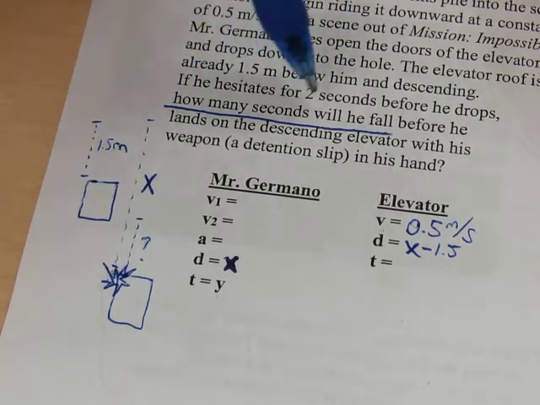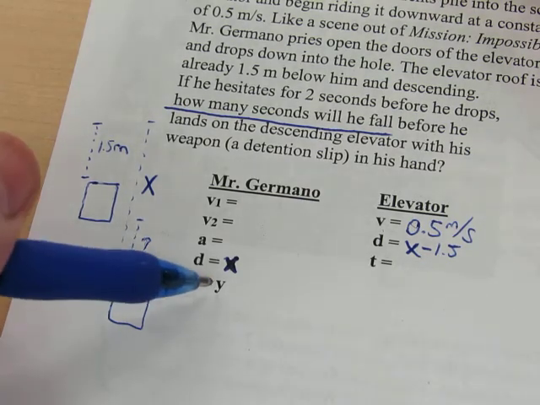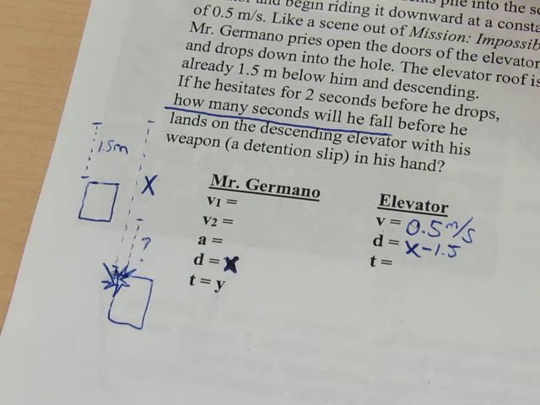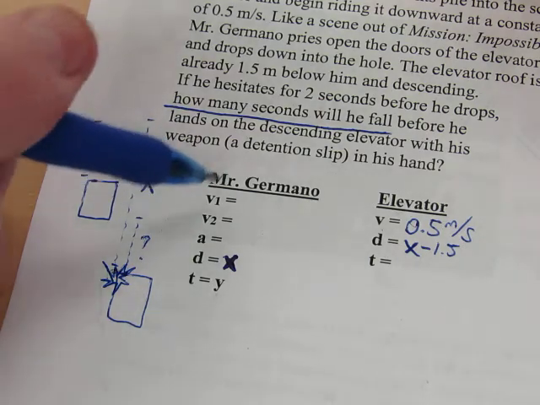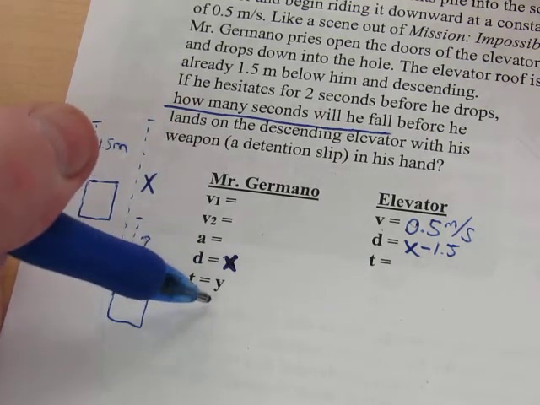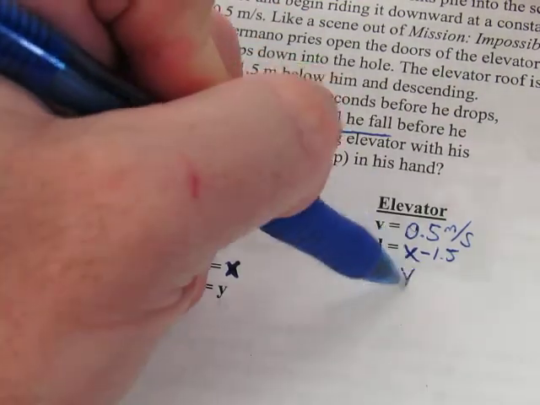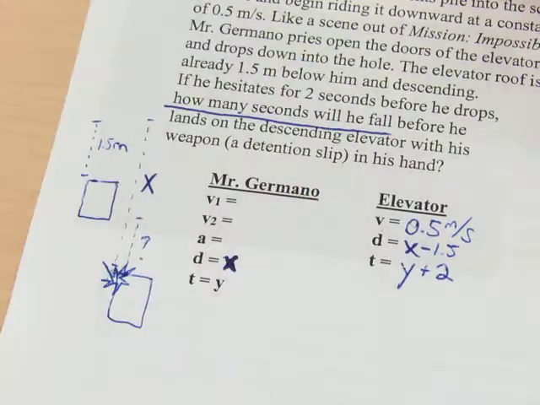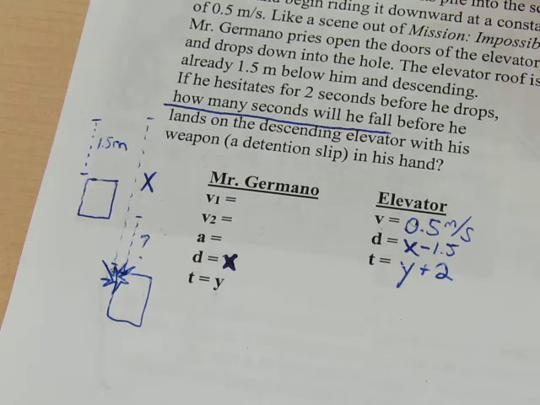Okay, what else? If he hesitates for 2 seconds before he drops, let's be careful with that. Mr. Germano is going to fall for time y. But he hesitated. So in other words, he wasn't in motion for 2 seconds. He stood there and did nothing, watched the elevator descend, and then he jumped. So if Mr. Germano falls for time y, and he waited for 2 seconds, the elevator's been moving for y plus 2. The elevator has been in motion for 2 seconds longer than Mr. Germano falls.